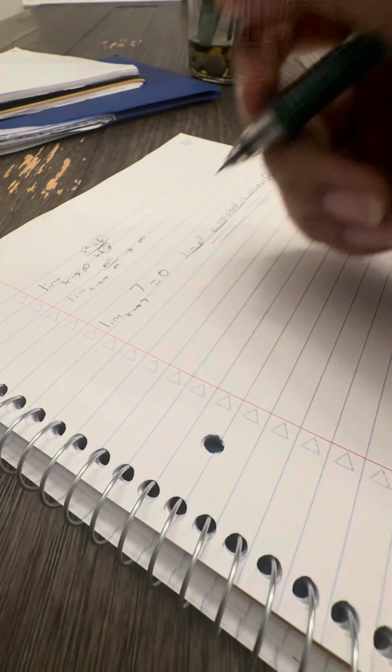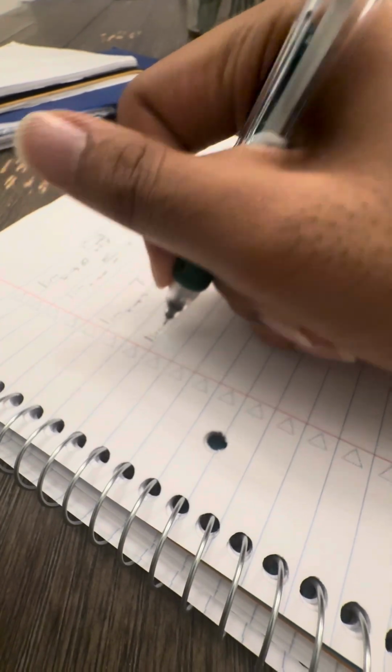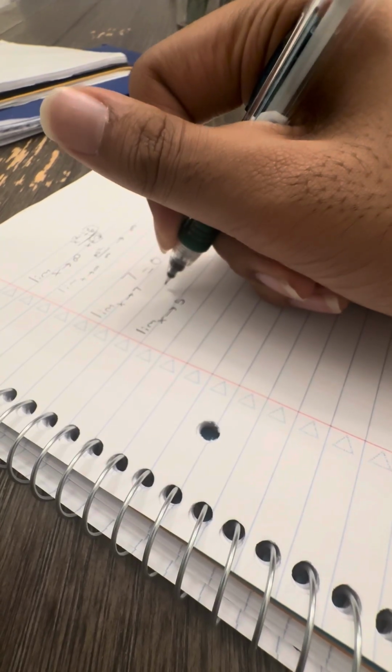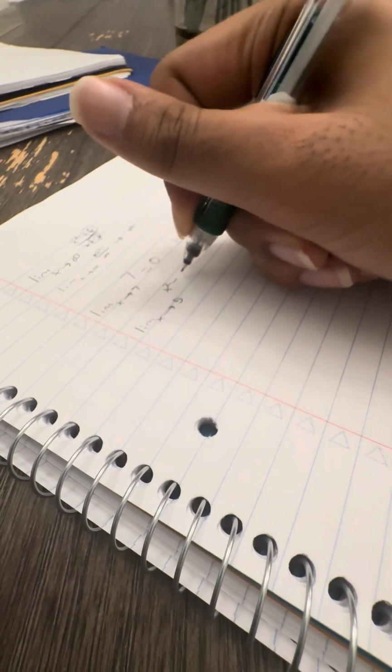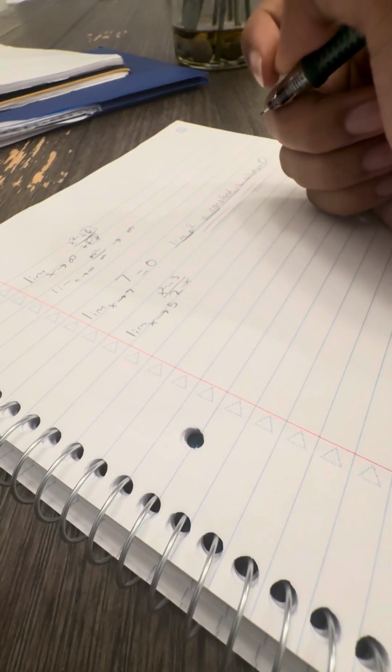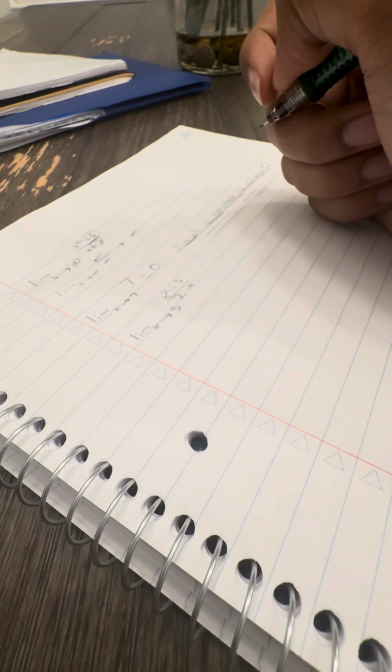Let's just try a couple more problems. Limit as x approaches 5 of x squared minus 3 over 2 minus x. Give you a second to try that.